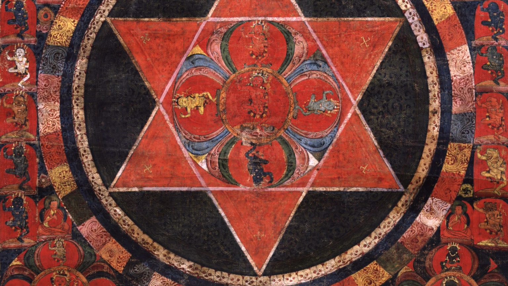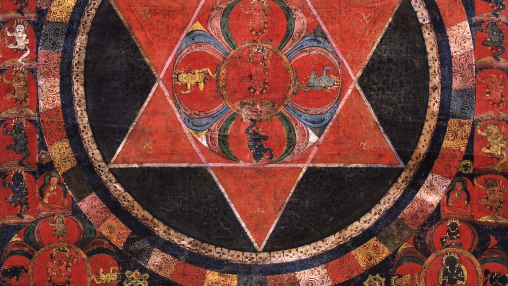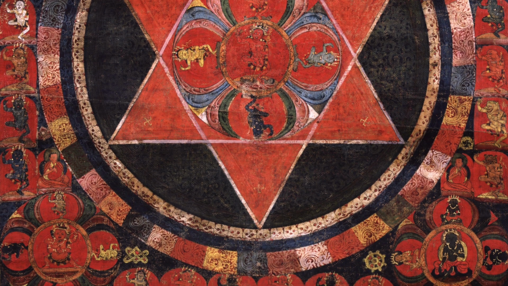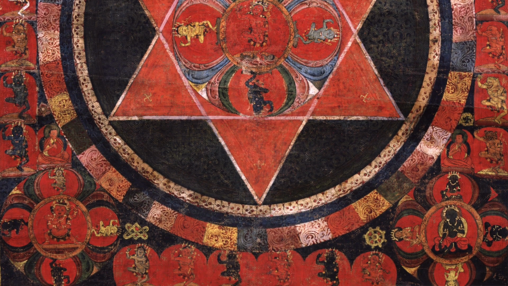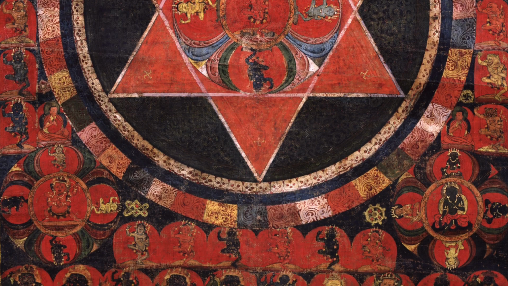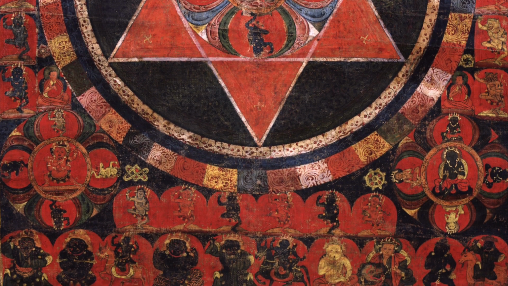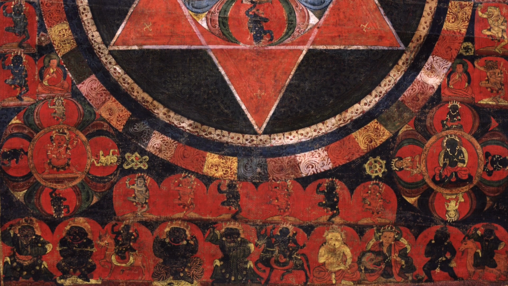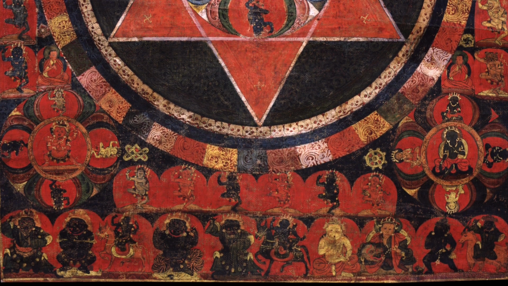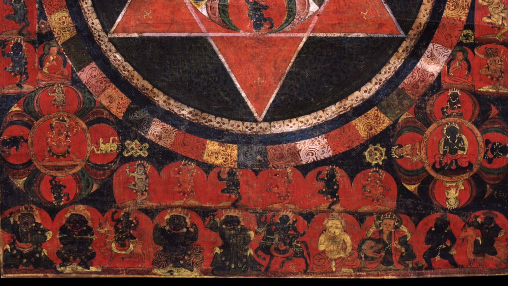The large central mandala was that of a 5-deity Vajrayogini, but there were also 4 other smaller mandalas of 5 deities in the 4 corners. So that's really the subject today, as we're looking at 2 paintings, because we've recently identified a second painting that has 5 mandalas of 5 deities.